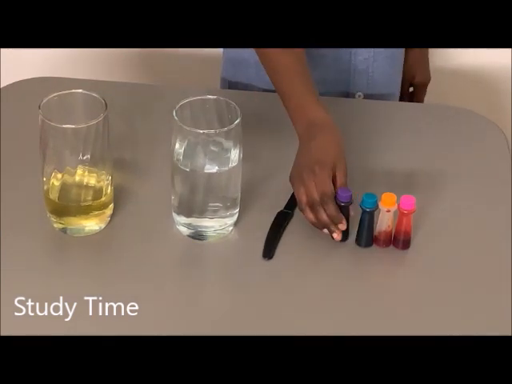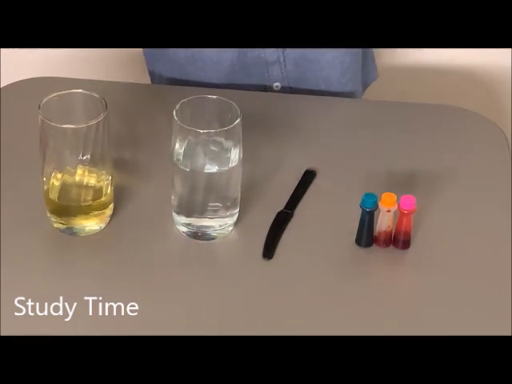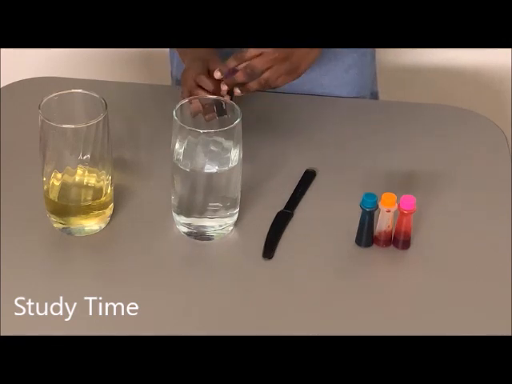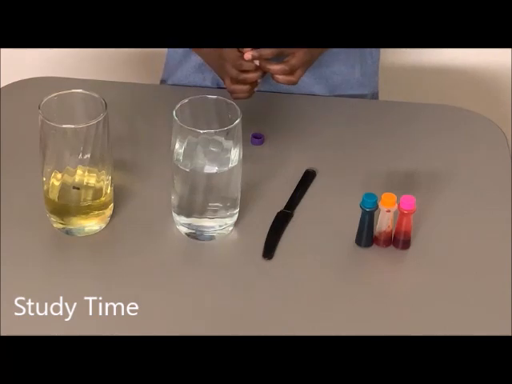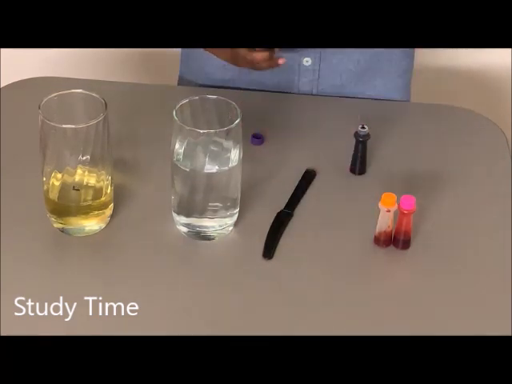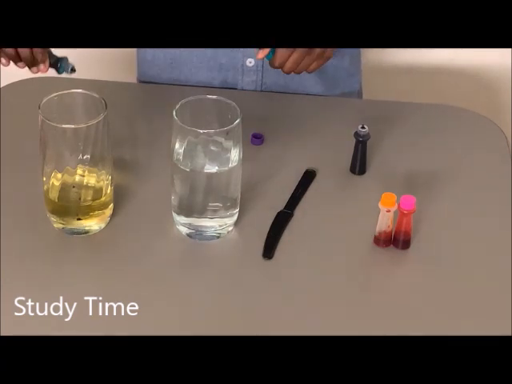So now I'm going to be putting each drop right into the oil part first. It doesn't mix. The second one, wow, it's actually funny.